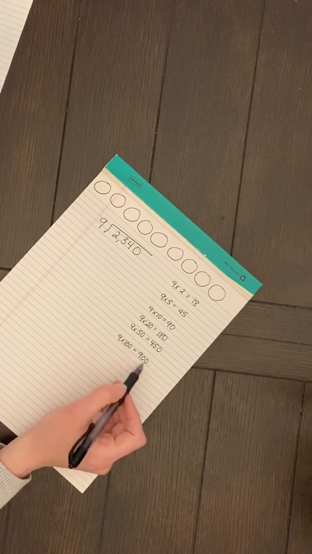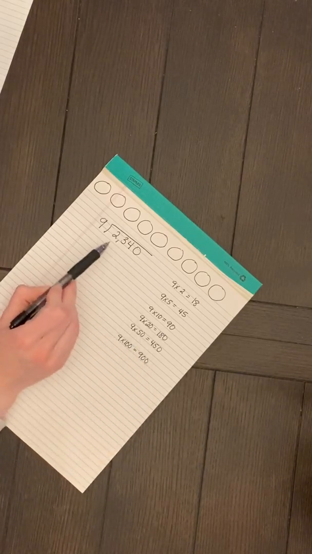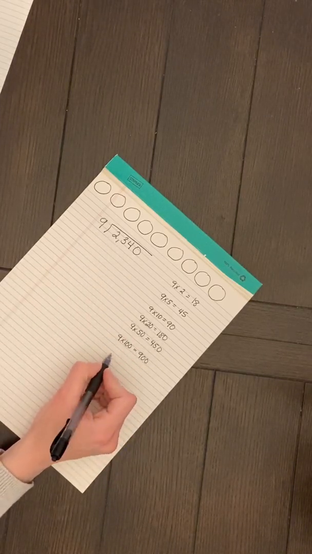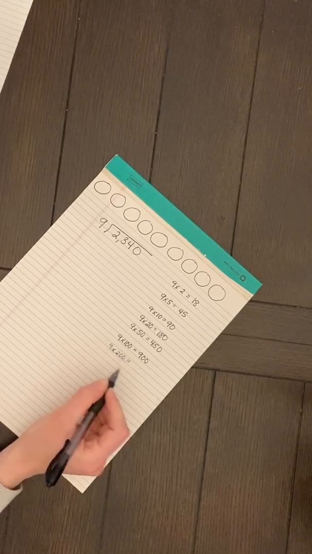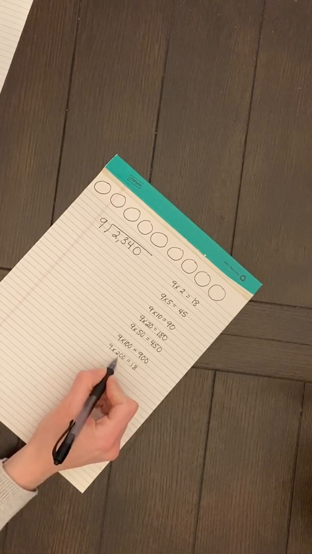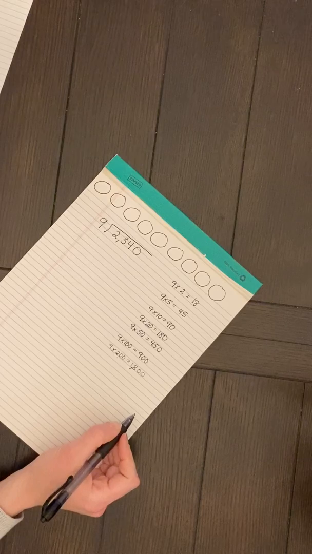And we're going to keep going, even though I did 9 times 100 is 900. Again, I'm going all the way close to 2,000, so I want to keep going. So I'm going to do 9 times 200. I know that 9 times 2 is 18, and then I have 2 extra place values, so that's 1,800.